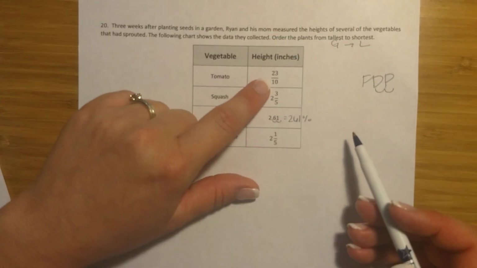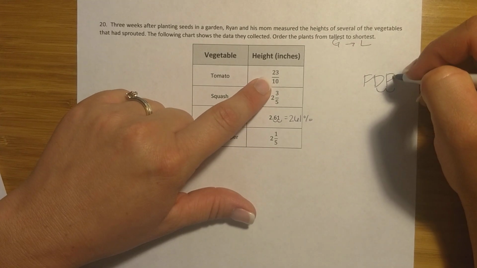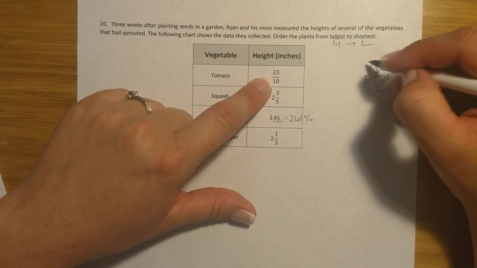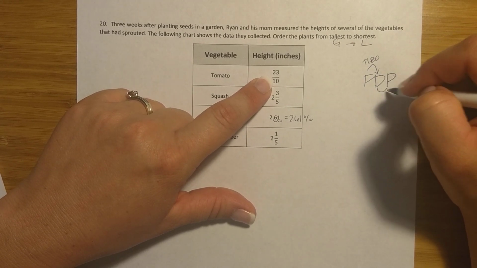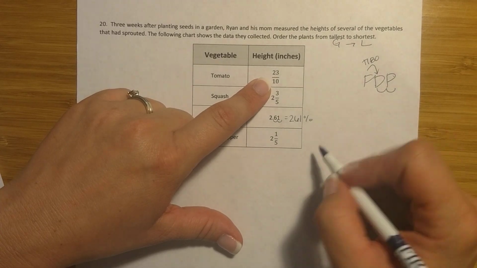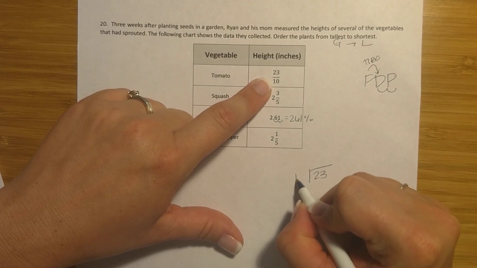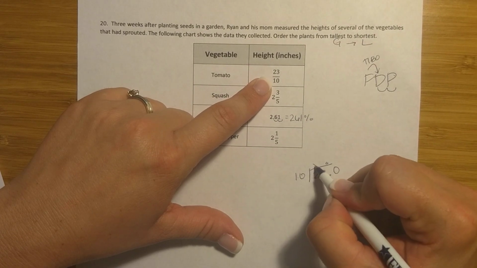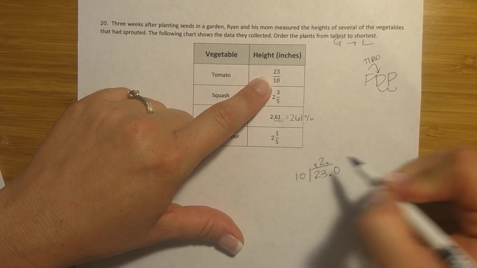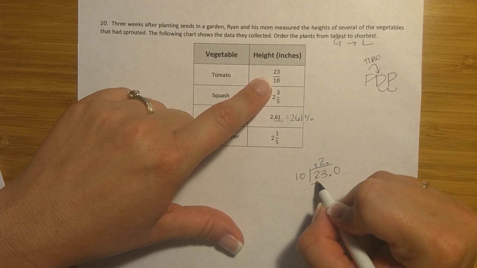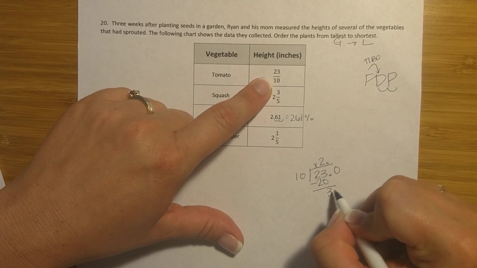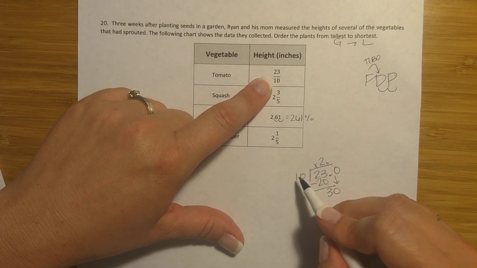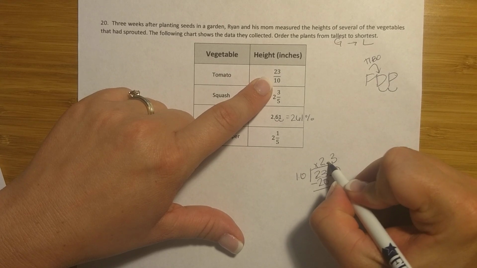Now, let's start with tomatoes. Fraction to percent, we have to change it to a decimal first, so we're going to typo, and then we'll move it, move it. So top in, bottom out. Add your decimal, take it up into 0. 10 won't go into 2, but it does go into 23 2 times. 2 times 10 is 20. Subtract, you get 3, bring down your 0. 10 goes into 30 3 times.